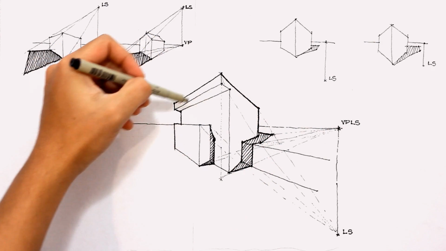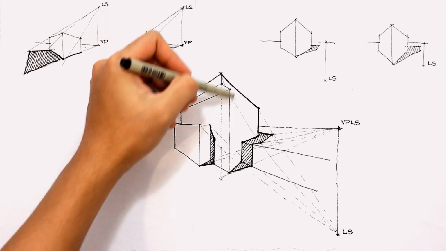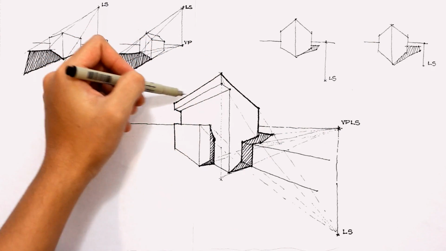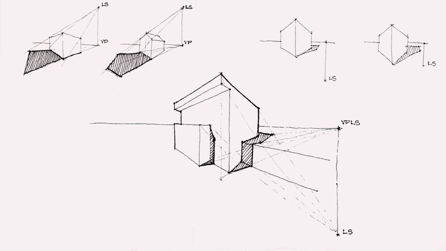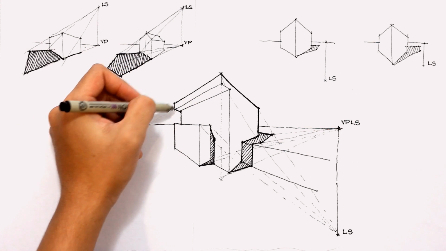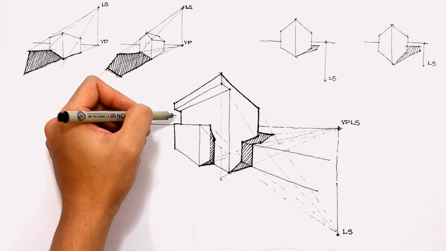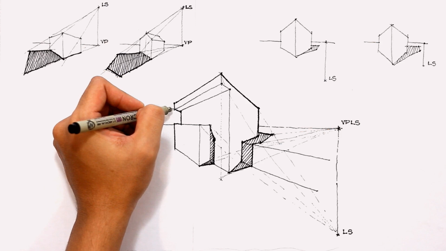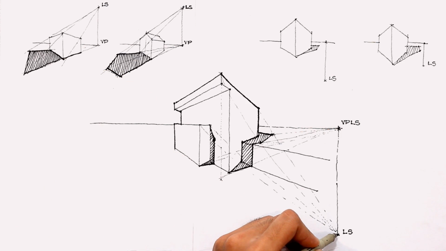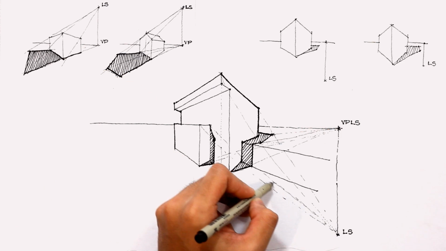The final setup that we'll be looking into is the cantilever object or overhang. The first step that we need to do is to identify the length of the shadow. So from the edge, connect it to the light source point.